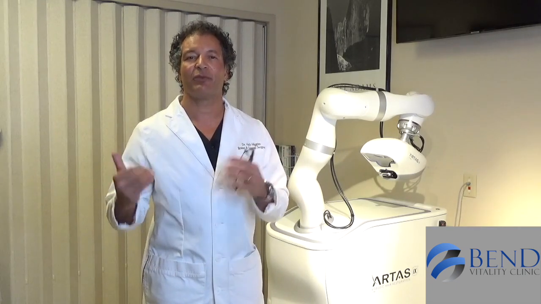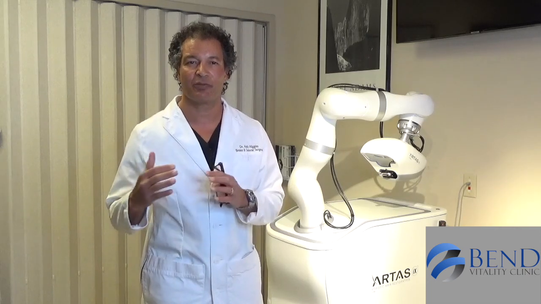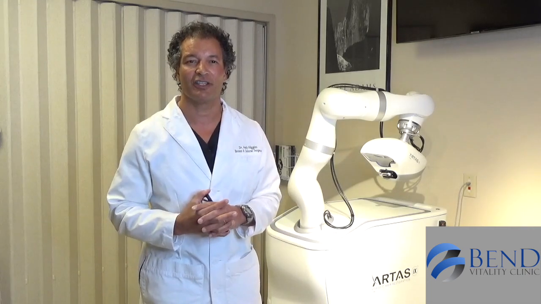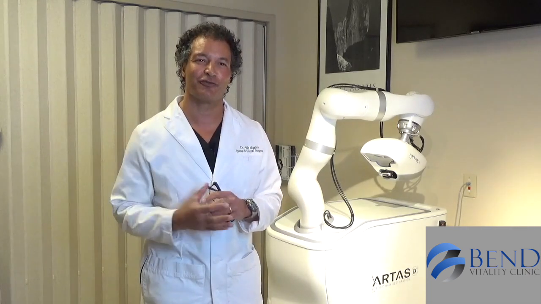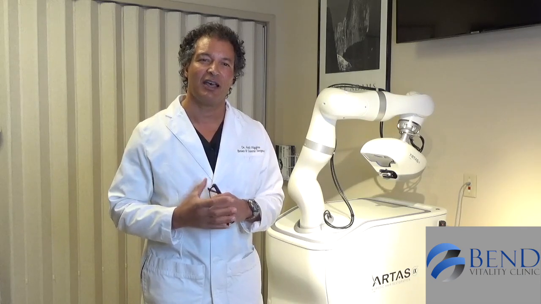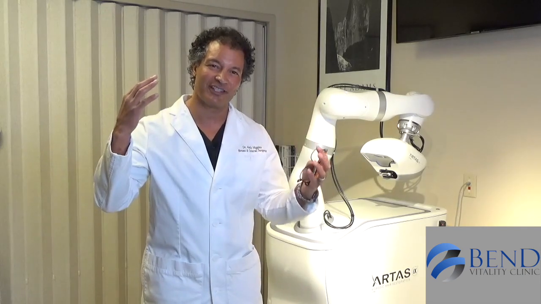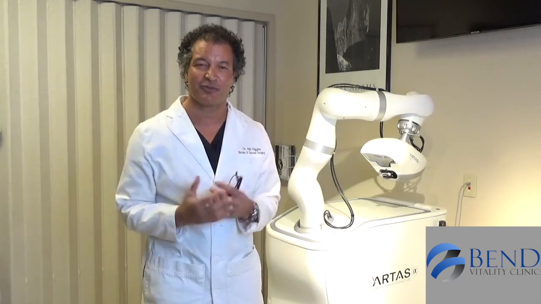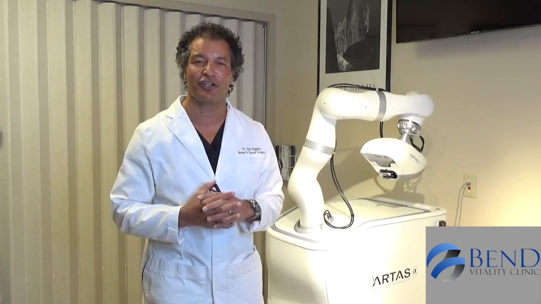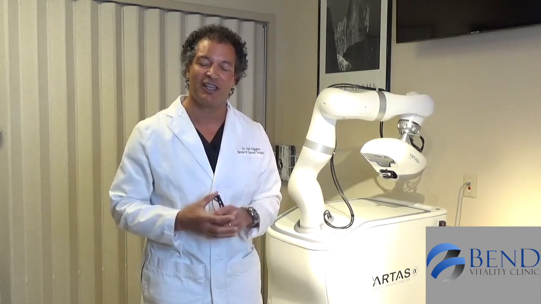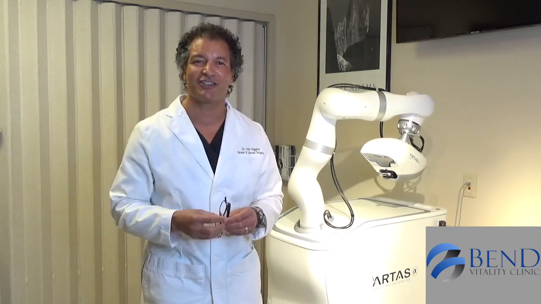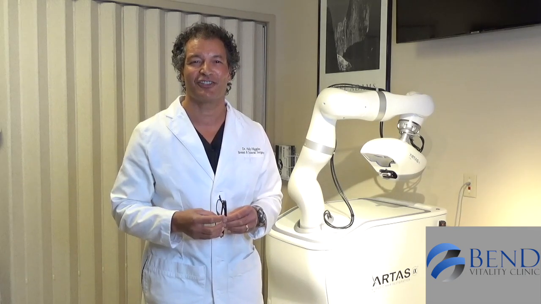Even with the way we utilize our robot here, we primarily utilize it for the donor zone for extracting the follicles. Then I've either created the site the night before or the day of, all the recipient sites where those hair follicles are going to go, and then I have technicians individually place those hair follicles into the recipient zone, the area that we need coverage.